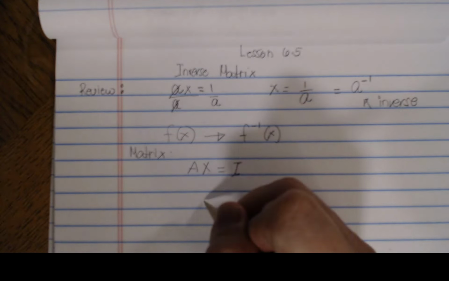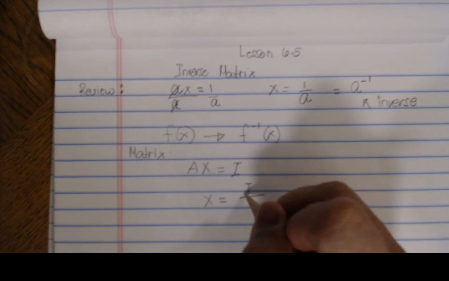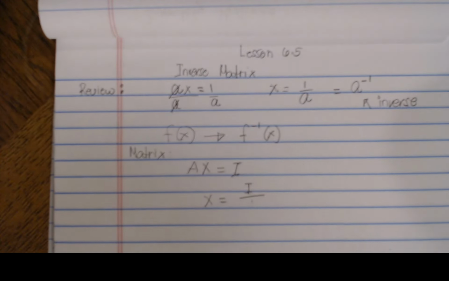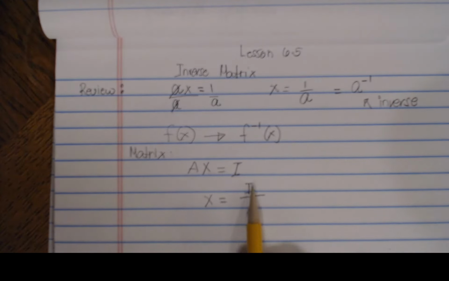So then you're going to say X equals I over A. Well, this is an identity.